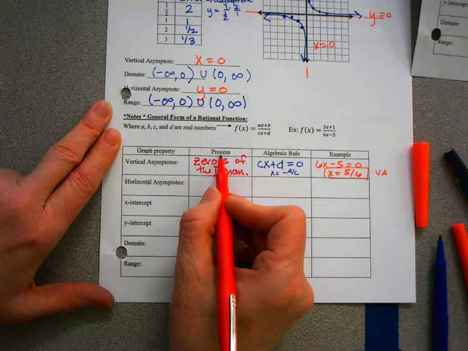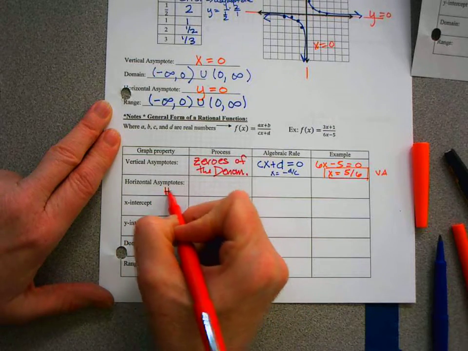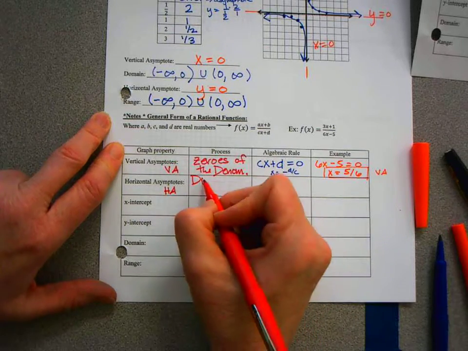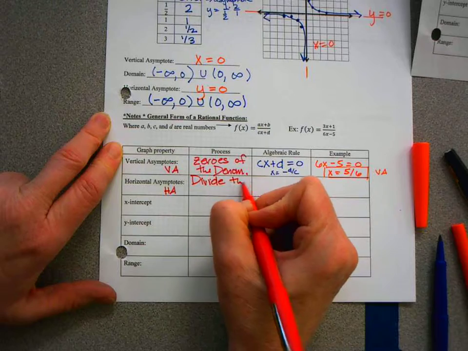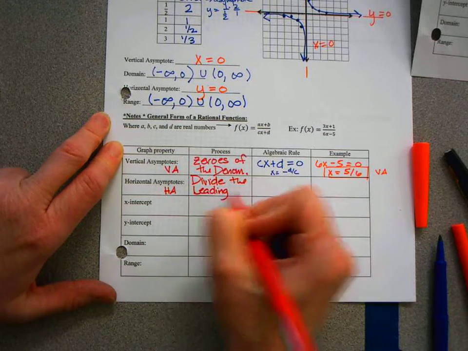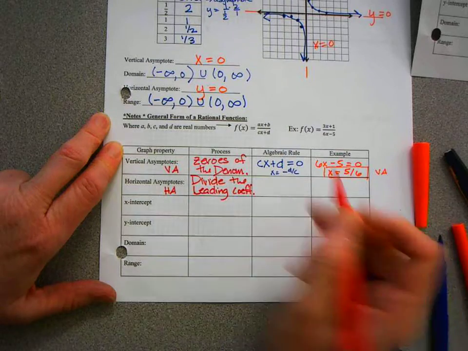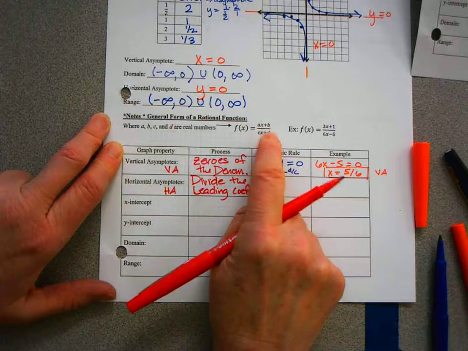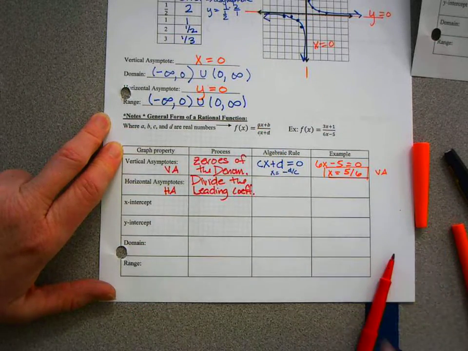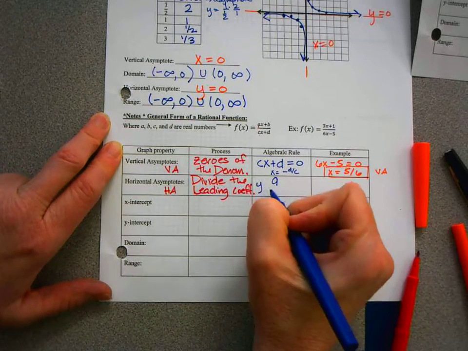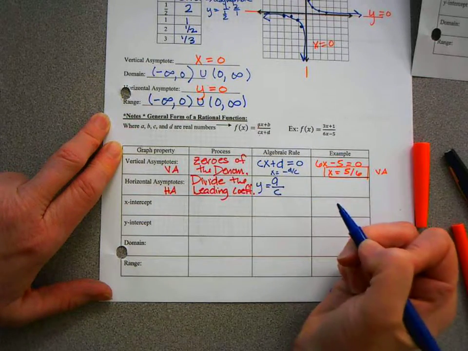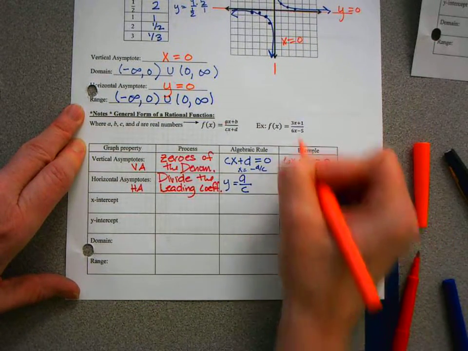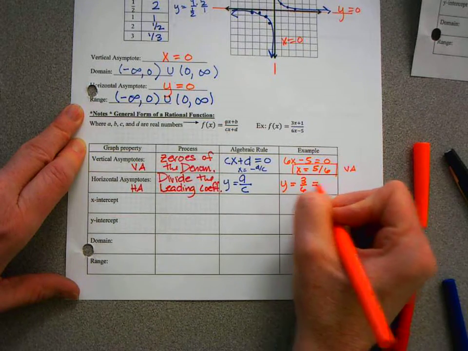Horizontals, the process to find them, we call this HA generally, versus VA for vertical asymptotes, is dividing the leading coefficients. Okay? We notice that the numerator and the denominator are two functions divided. So the leading coefficient in our general form, it would be y equals a over c. In our example over here, it's y equals 3 over 6, or y equals 1/2.